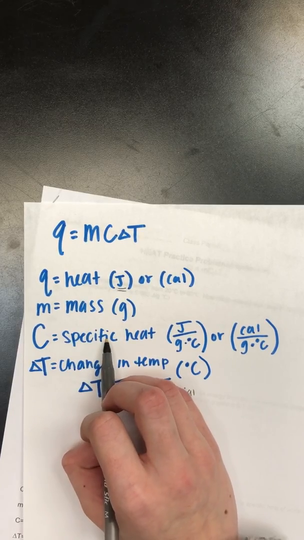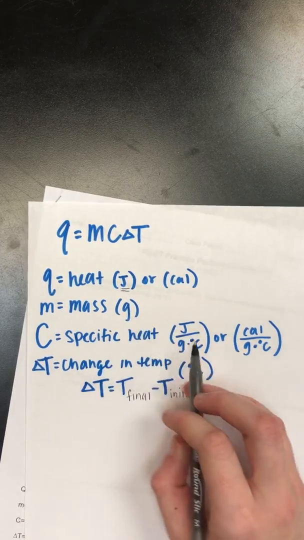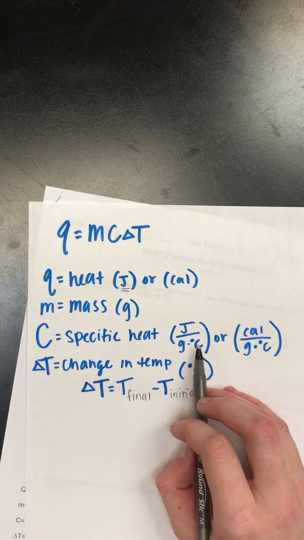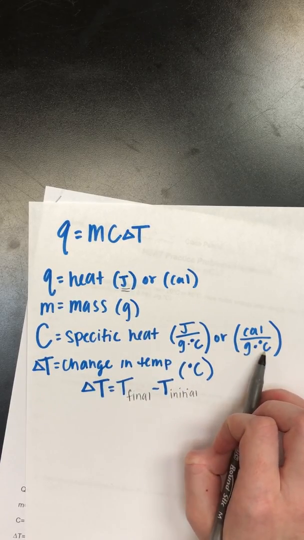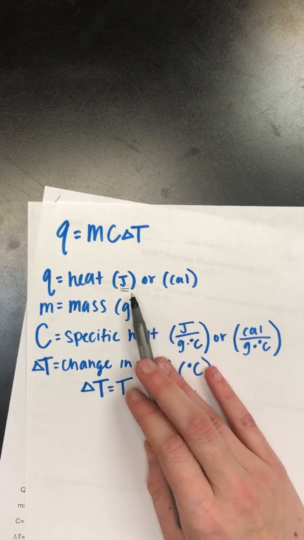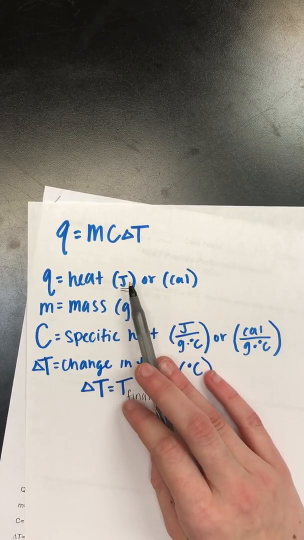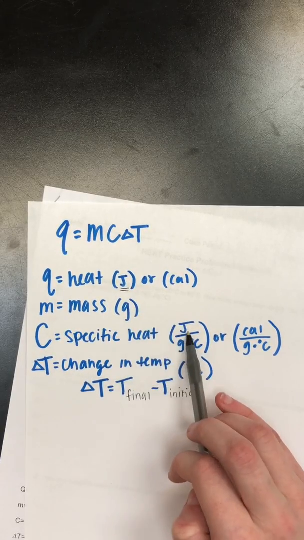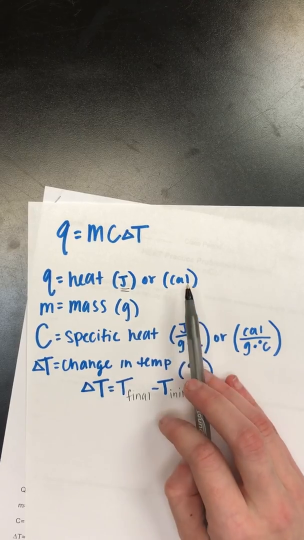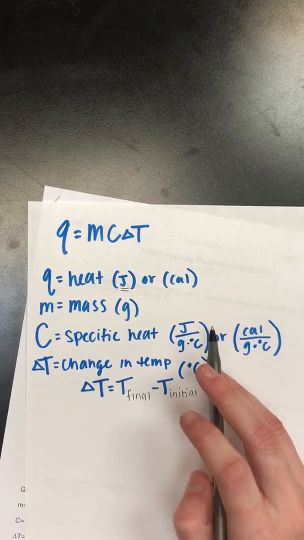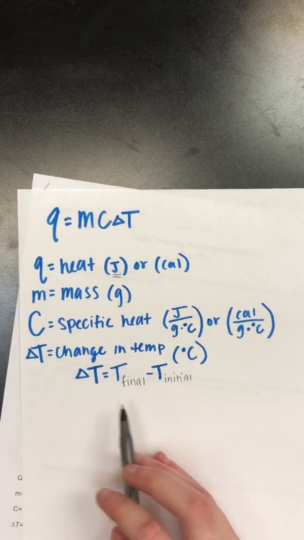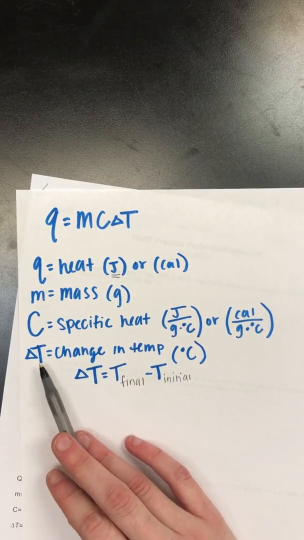M is mass of the sample, and that's in grams. C is specific heat of the substance. It can either be in joules over grams times Celsius or calories over grams times Celsius. It's dependent on your Q here. So if you have Q in joules, you're going to have to have your specific heat in joules. If you have your Q in calories, you're going to need to use the one with calories. Pretty obvious. The last thing we have is delta T.